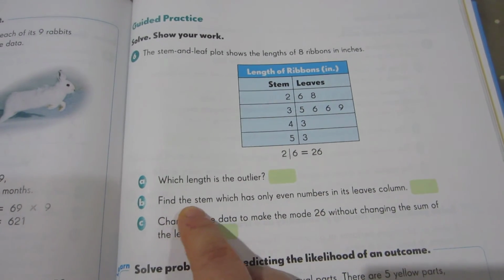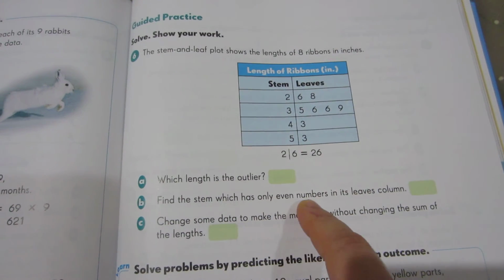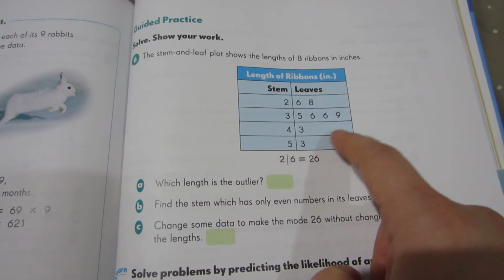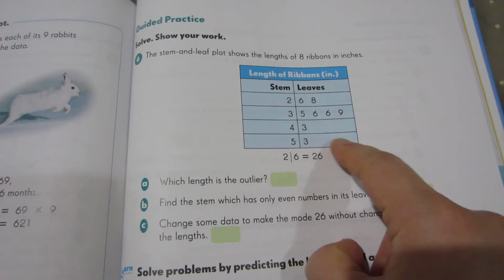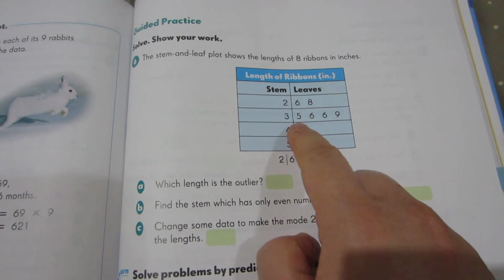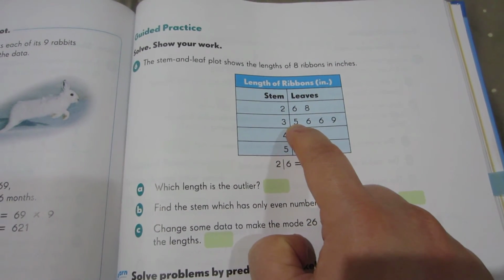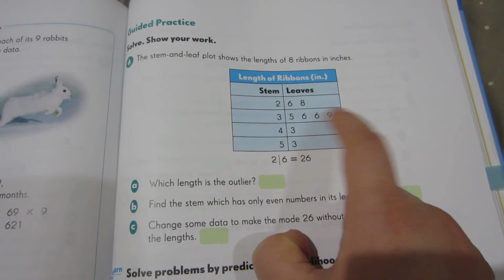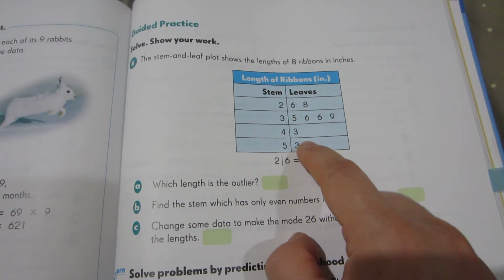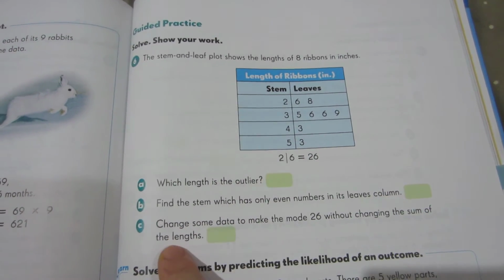Find the stem which has only even numbers in its leaves column. So look at the leaves. Look at which one has only even numbers. Of course not this one, because we have 5 and 9, which are odd numbers. Of course not this, and of course not this one either.